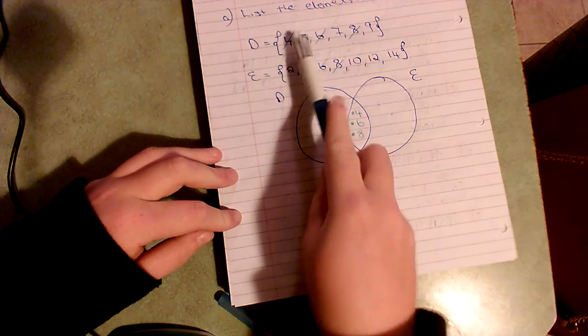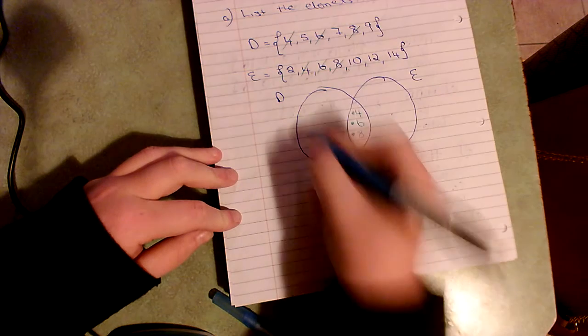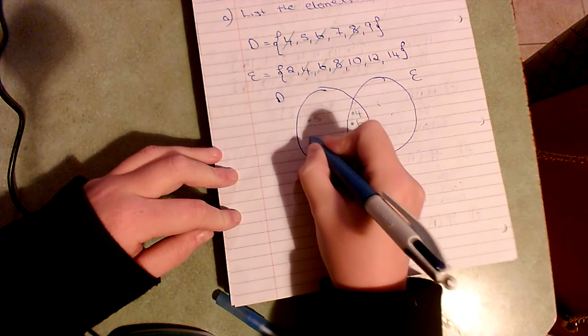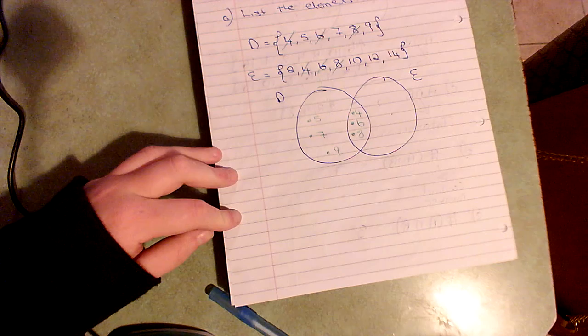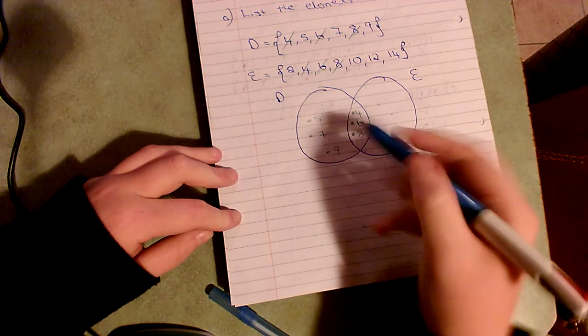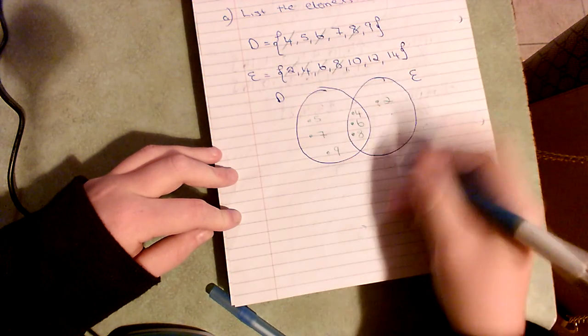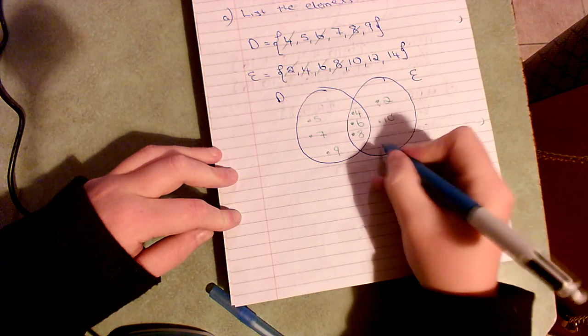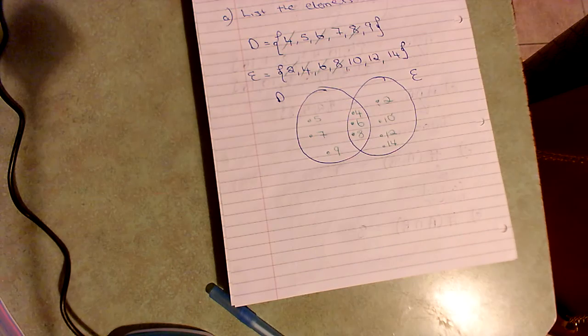So all of these that are left over: I have 5, 7 and 9 left over, so I'm going to fill them in here, 5, 7 and 9. And then in E I have 2, 10, 12 and 14 left over.